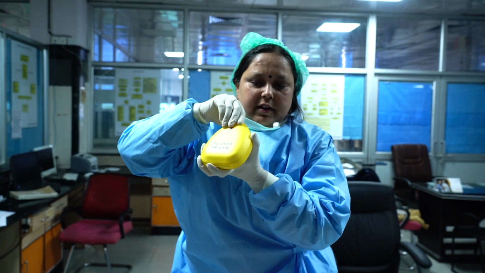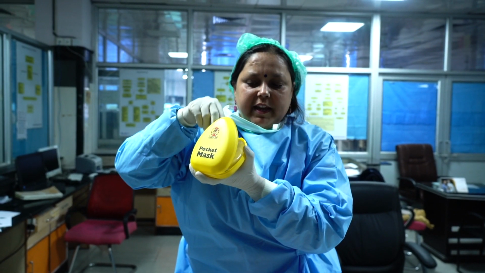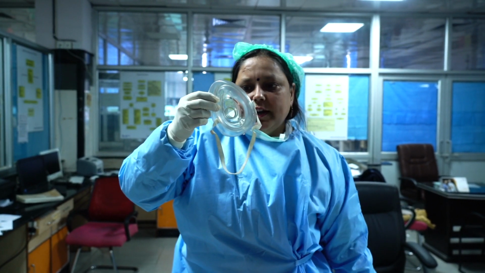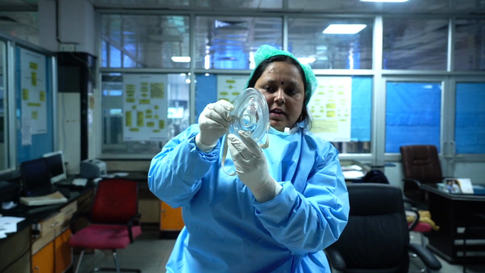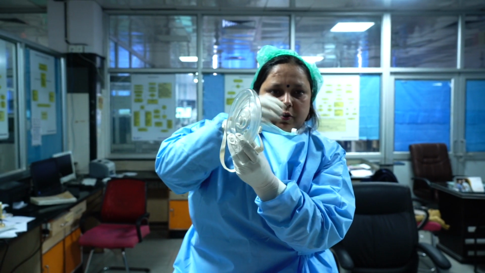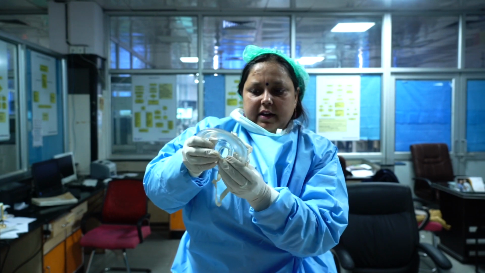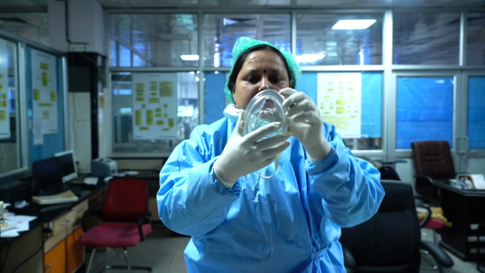Open it, lid open. We say this is a pocket mask because we can carry it in the purse or with us in a pocket. So we call it a pocket mask. This pocket mask is kept in a box in an already folded situation. So we will take it out from the box and then reposition it. Please reposition. After repositioning, this is the pocket mask.